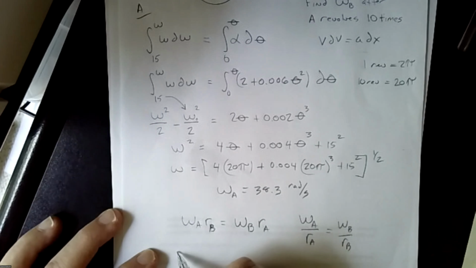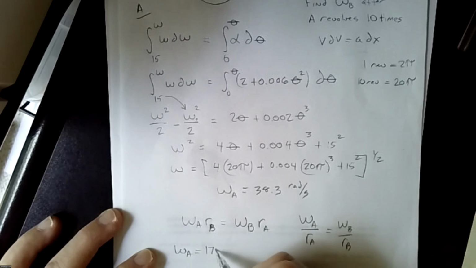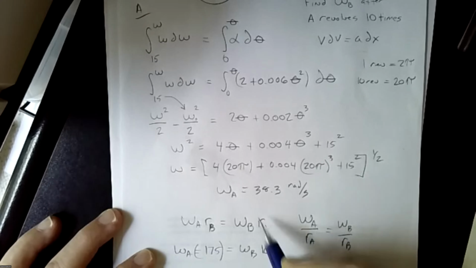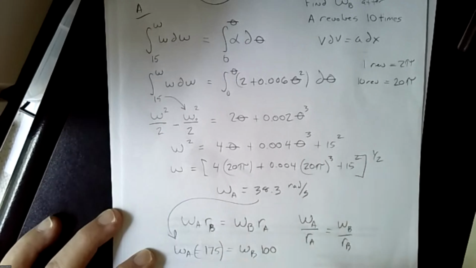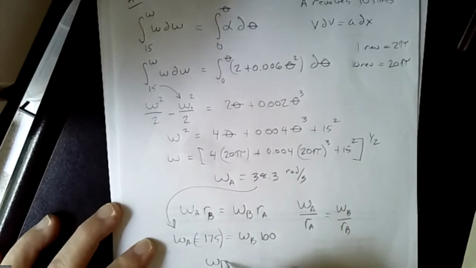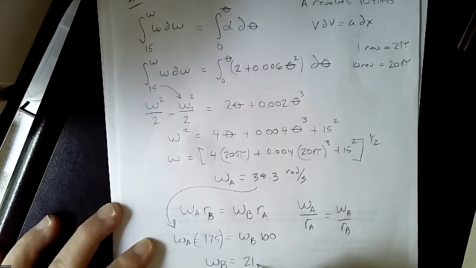So we end up with omega A times 175, that equals omega B times 100. So we plug that in down here, and omega B is 21.9 radians per second, which makes sense.